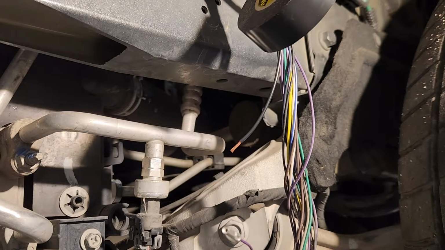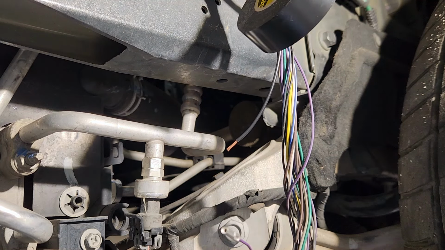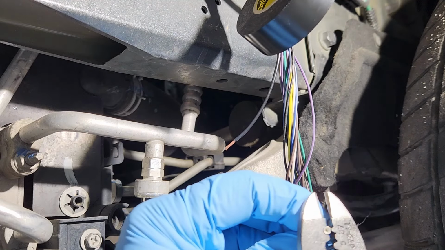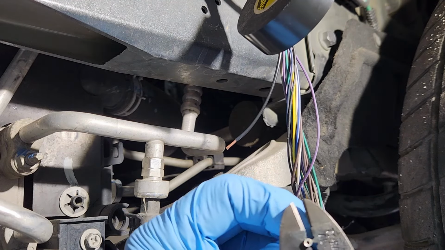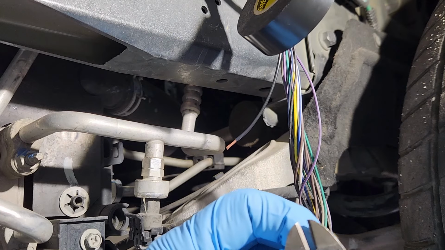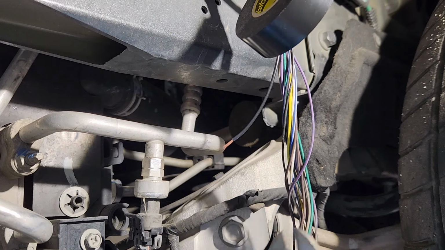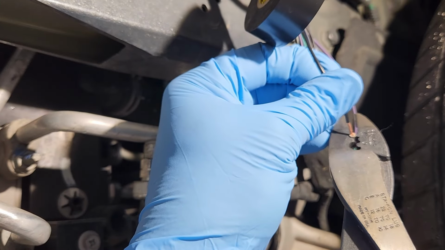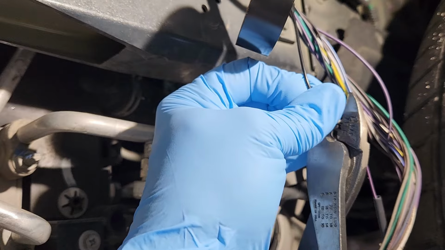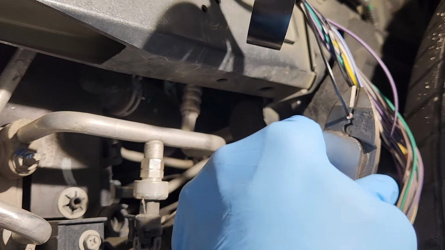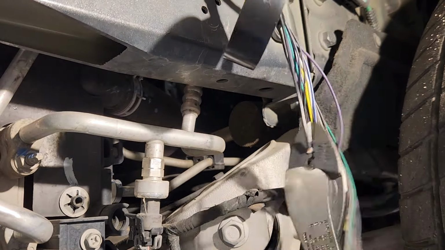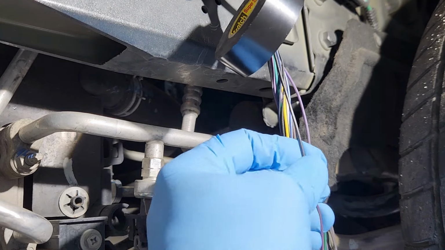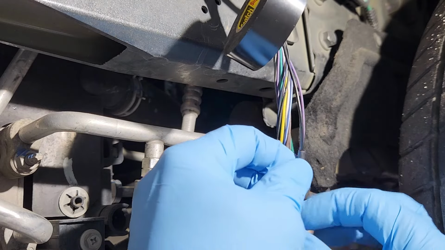Got to strip back. Line up our crimper. I like to keep it parallel to the previous crimp. That makes it lay a little bit neater and tighter together. Now that goes there. And then we'll slide this up.